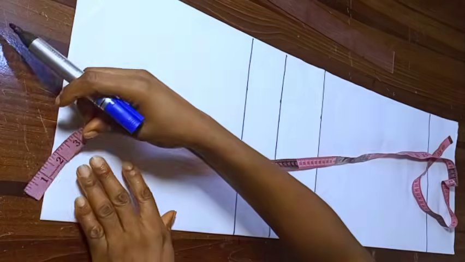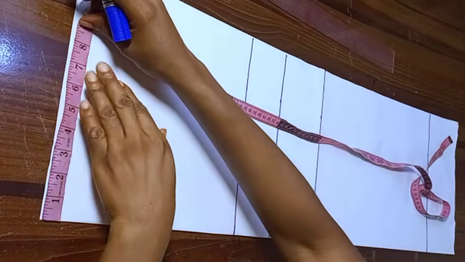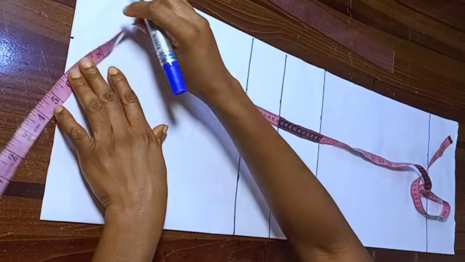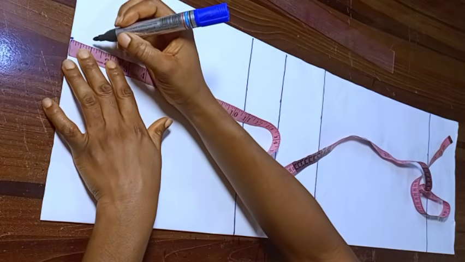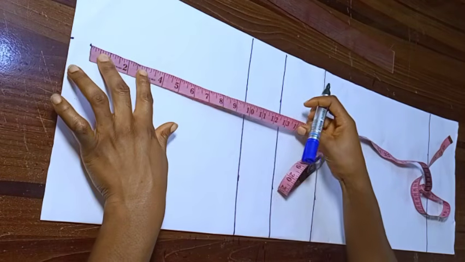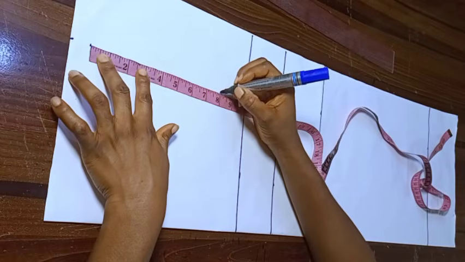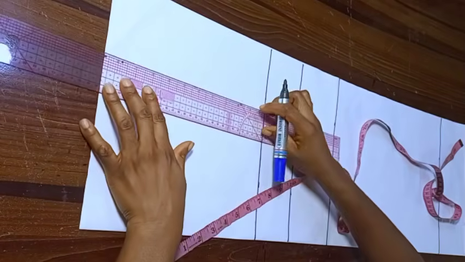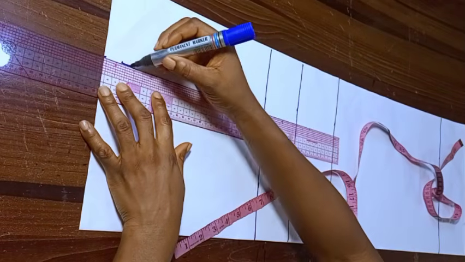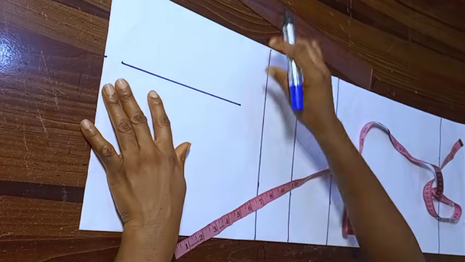So next, I'll go ahead and mark down half of my shoulder measurement, which is 8 inches. From that point, I'll come down by 1 inch for my shoulder slope. And from the 1 inch, I'll come down by 8 inches for my armhole. Next, I'll connect from my shoulder slope down to my armhole.